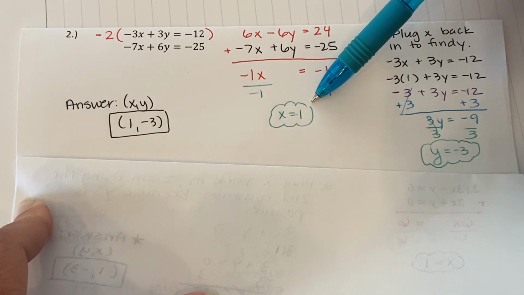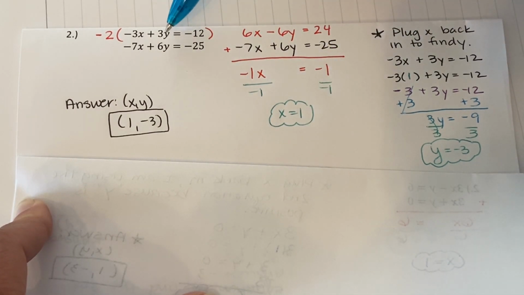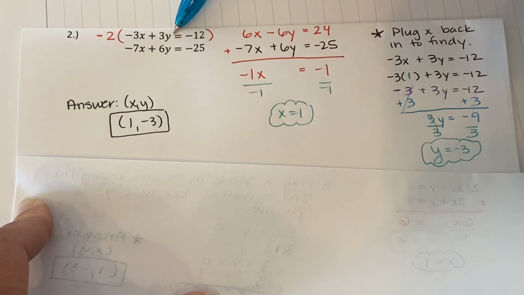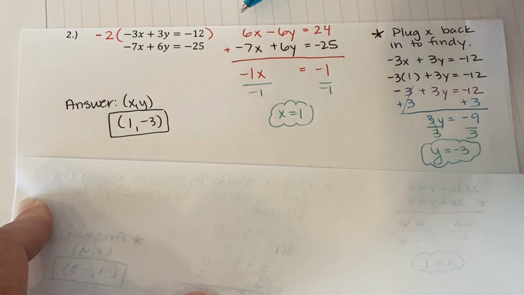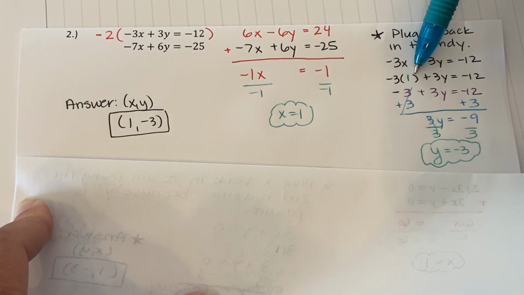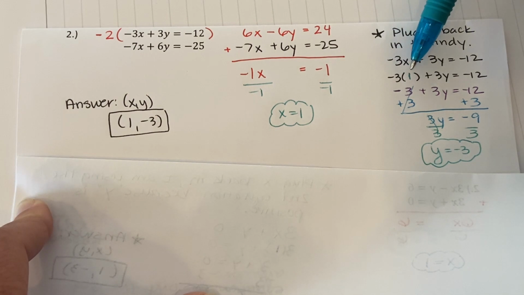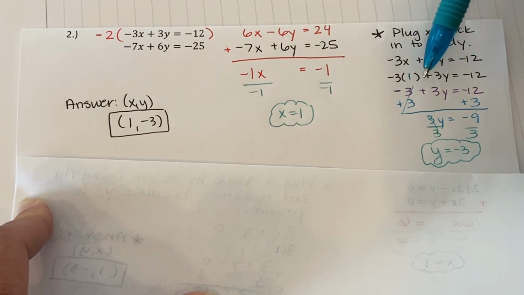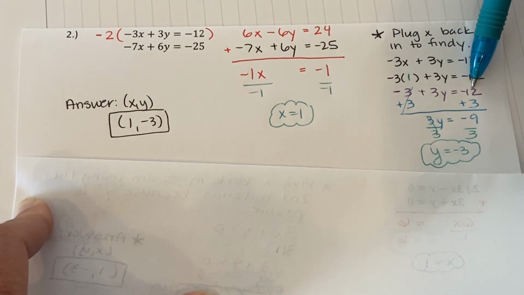Once I have my answer for x, I can plug it back into either equation. I'm going to choose the top equation because it's smaller numbers. Either equation will give you the correct answer. So when we plug our 1 in for our x, we're going to have a negative 3 times 1 plus 3y equals negative 12. So that'll give me a negative 3 plus 3y is equal to negative 12.